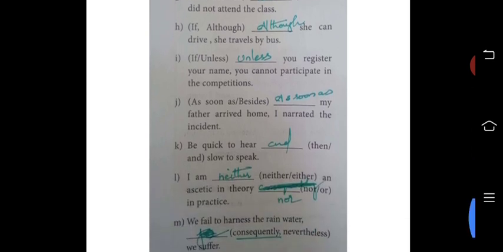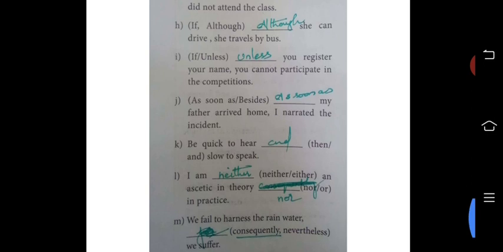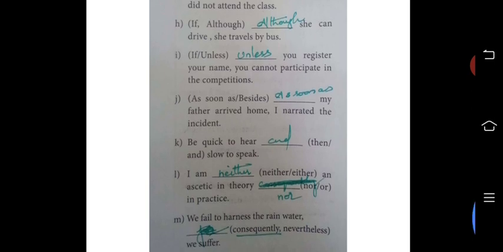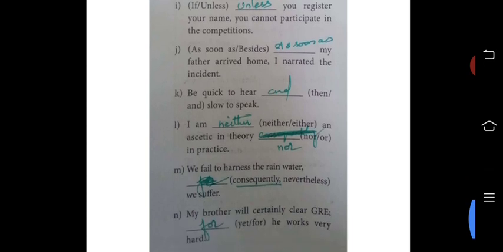Okay, then as soon as my father arrived home, I narrated the incident. So comes under timing. Is it or not? As soon as my father arrived home, I narrated the incident. Then be quick to hear and slow to speak.